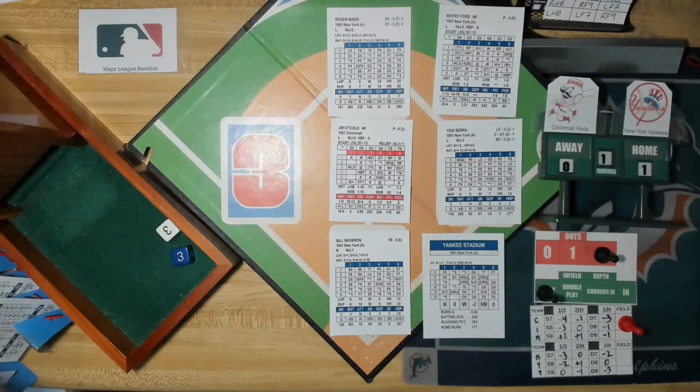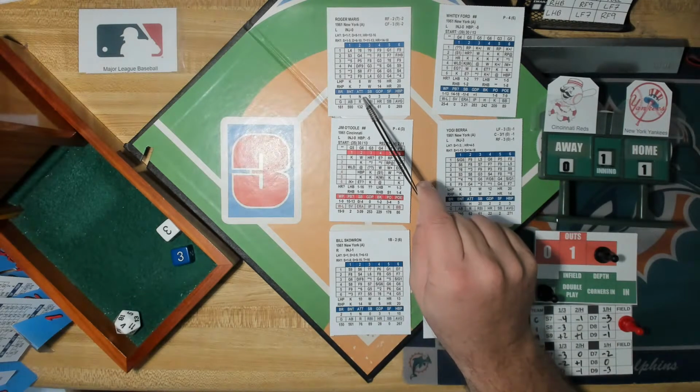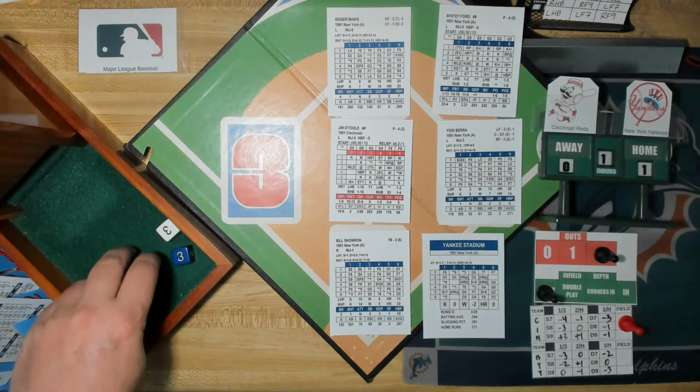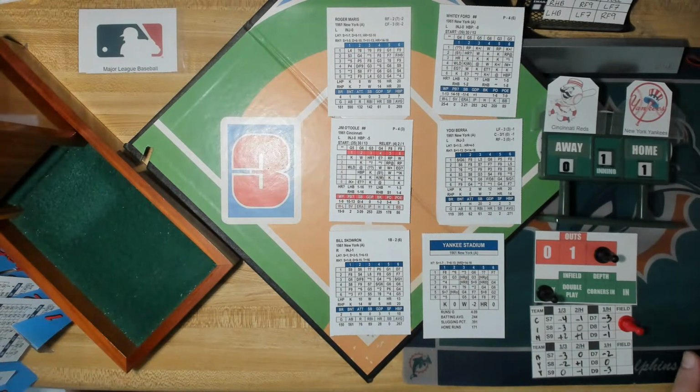So now let's see again. We roll the strategy die. And that is a 4. Now, Maris has no attempt here, so nothing's going to happen. And, of course, I don't do hit and runs with runners on second. And, of course, the 4 is too low for any bunt attempt, so nothing's going to happen. There's not going to be a play. It'll be a normal pitch and hit. Jim O'Toole gets to roll.